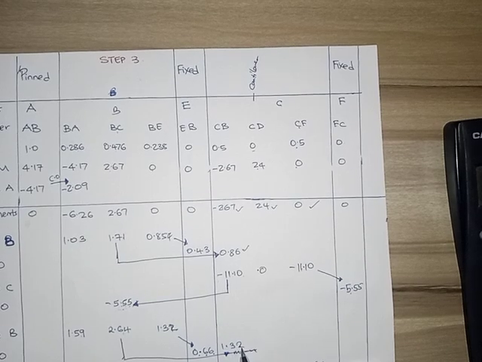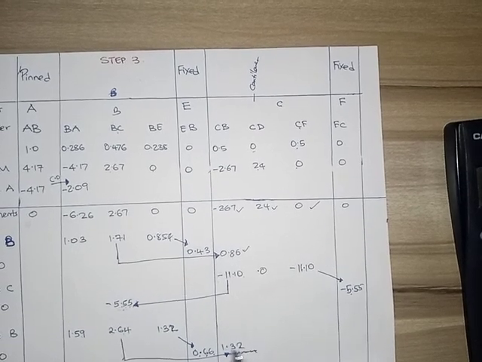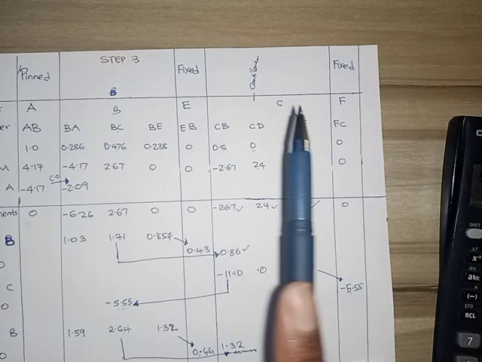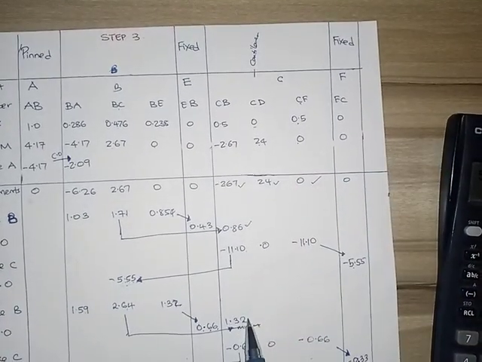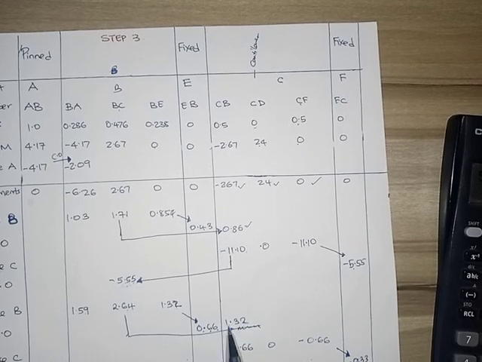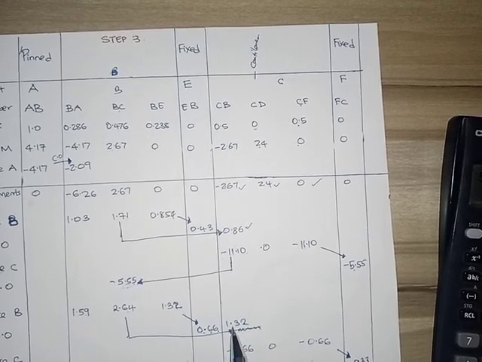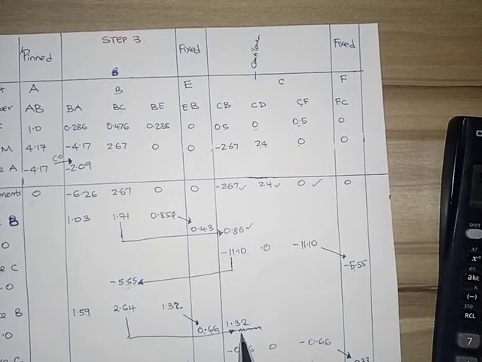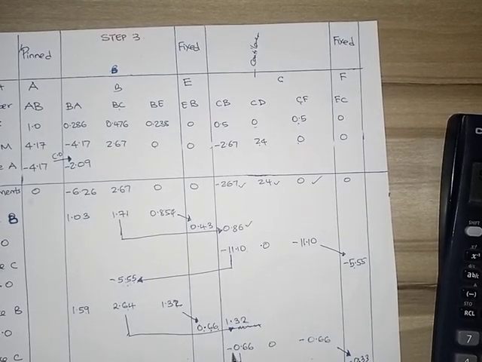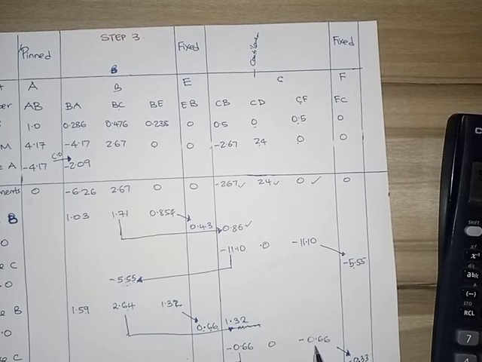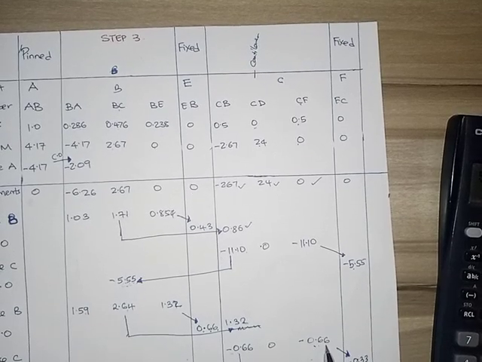Now let's turn our attention to joint C. So this is the out of balance moment for joint C, and the distribution factor is half and half. So if the out of balance moment is positive, the balancing moment will be negative. So the balancing moment here will be negative 1.32 times a half, which now you get negative 0.66, and this one negative 0.66.